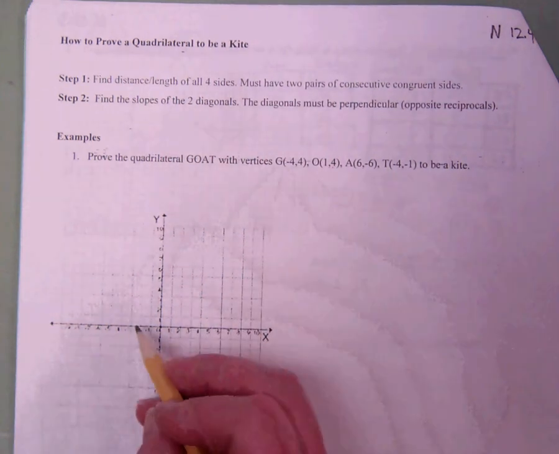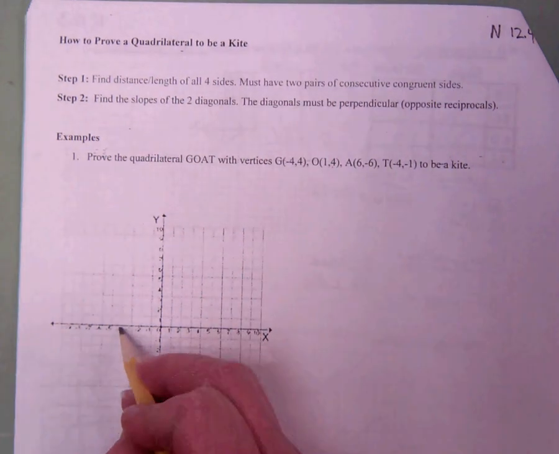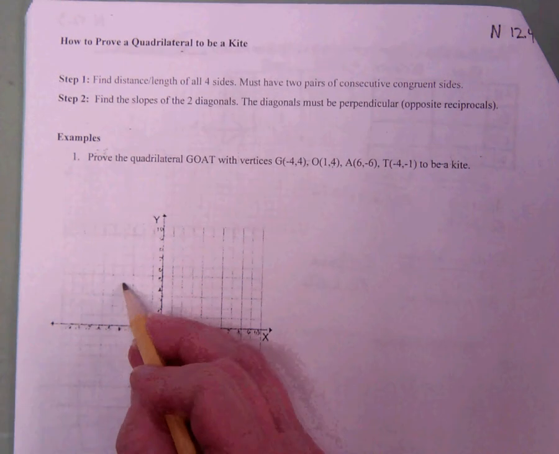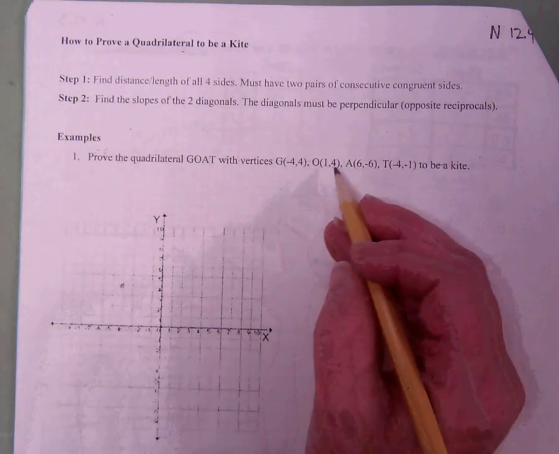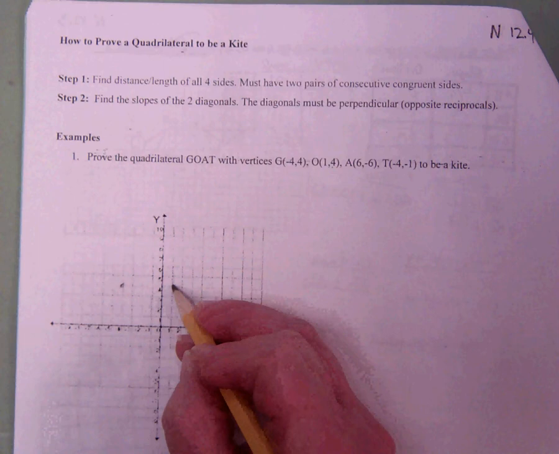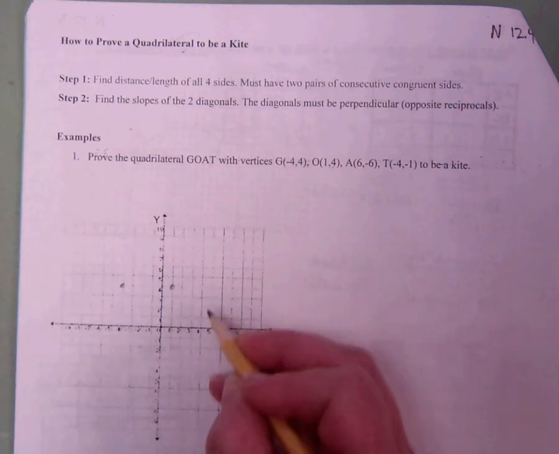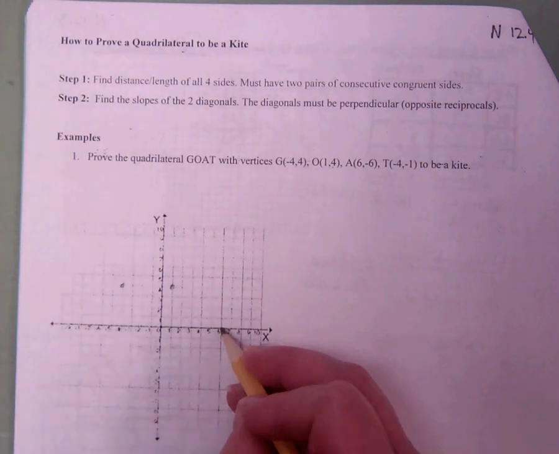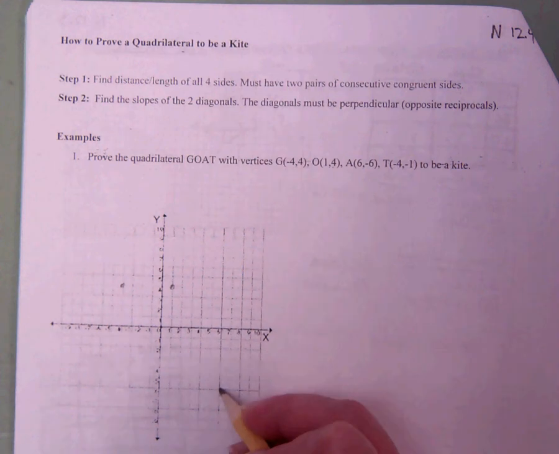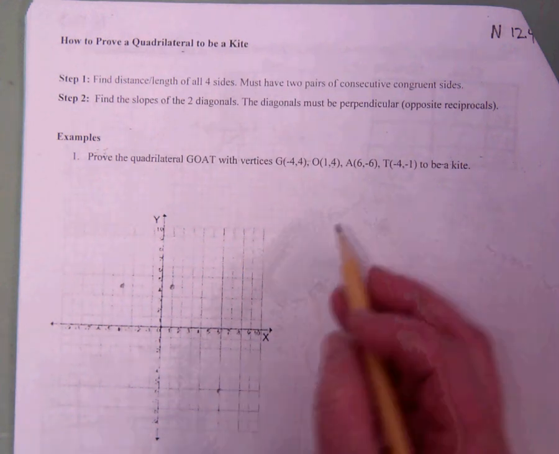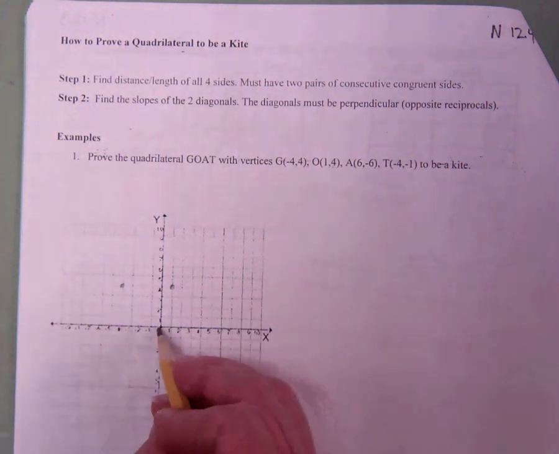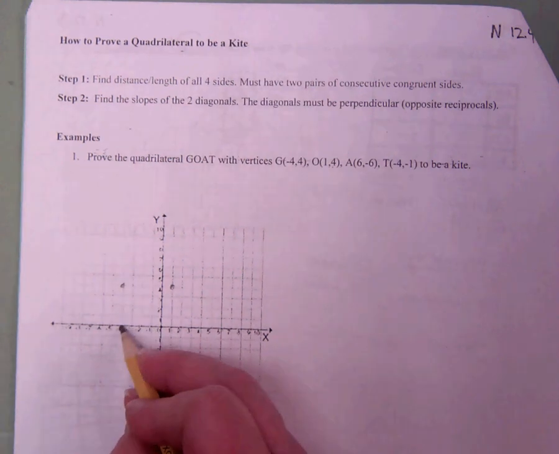So our G is at -4, +4. O is at 1, +4. A is at 6, -6. And then T would be at -4, -1.